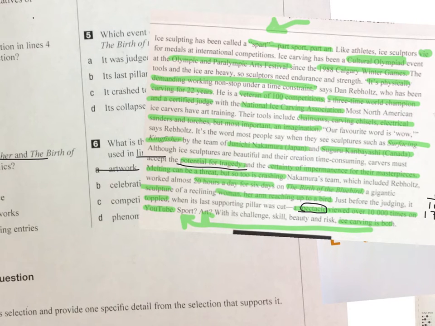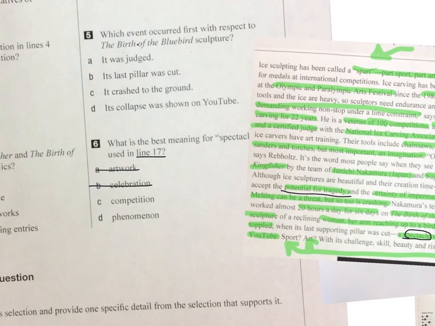Well, this is a competition for ice sculpting, but we're really talking about the very last part when its supporting pillar was cut. That doesn't seem to be the competition. So again, we're using the context to understand that competition doesn't quite make sense in this sentence. So we're going to cross that out.